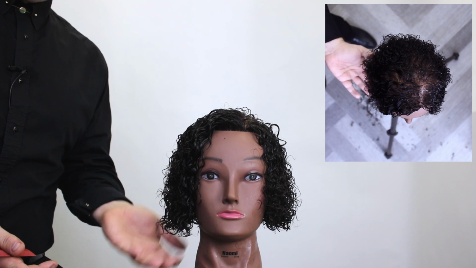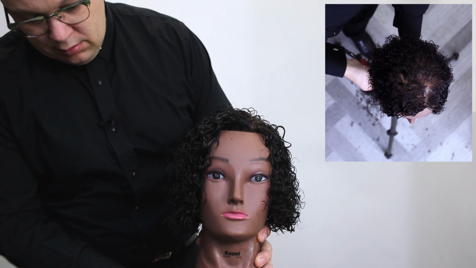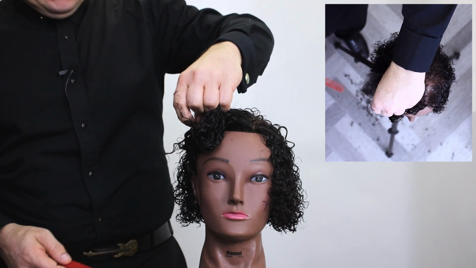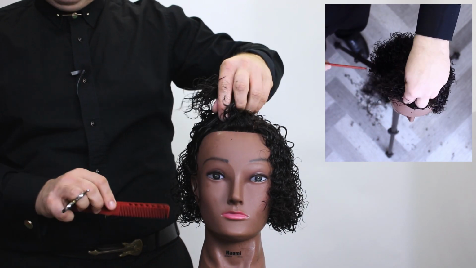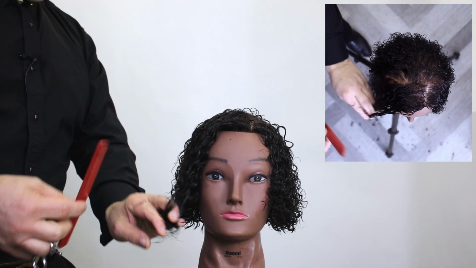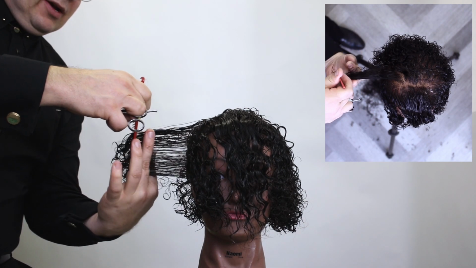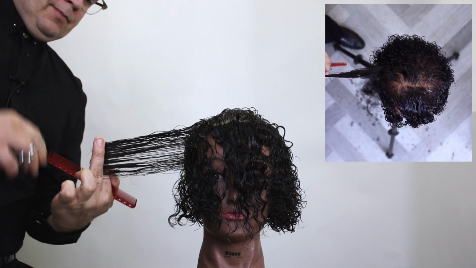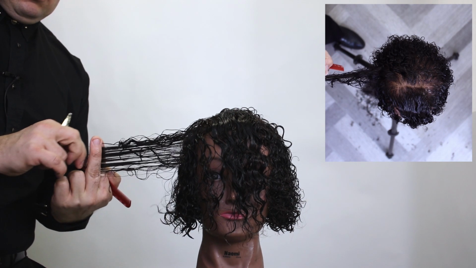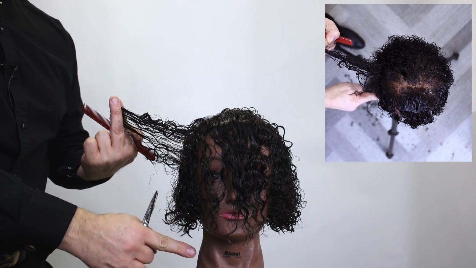Now when it comes time to taking these layers from the back around to the side, we do need to watch out that we don't cut a hole. This is a rookie mistake, to cut a hole in this bob right here. If I were to follow my guide and just pull this hair straight out toward myself and cut this hair that length, there's a very good possibility that I'm going to leave a hole right here.